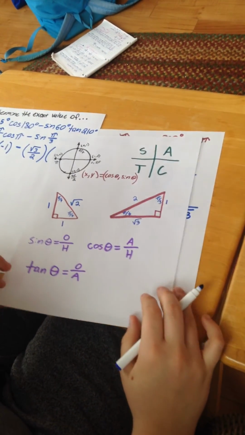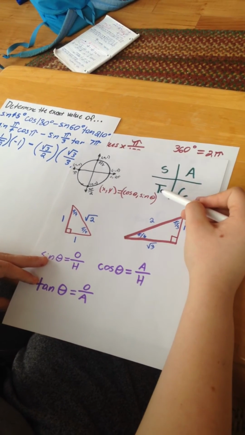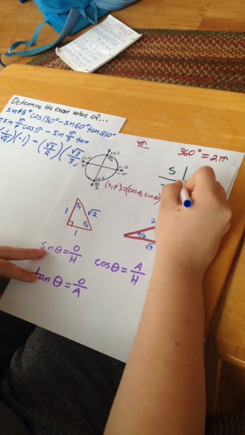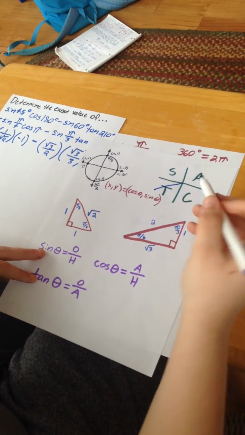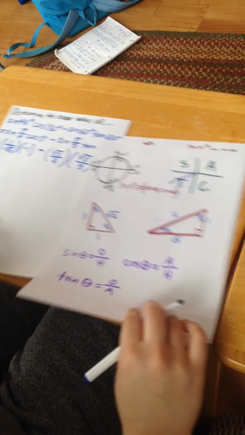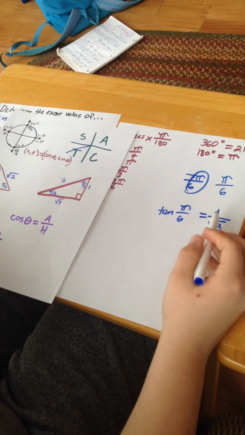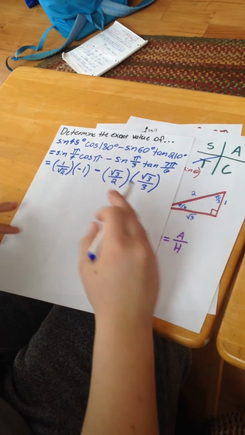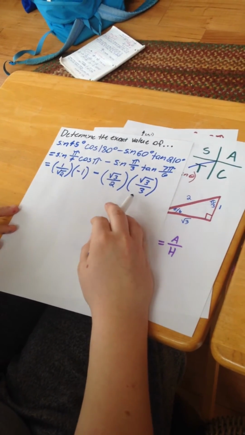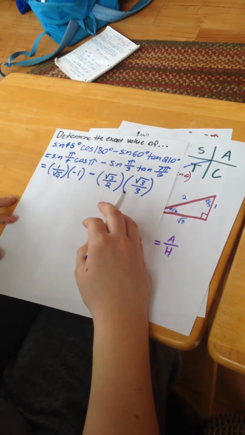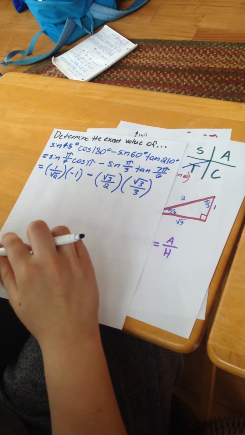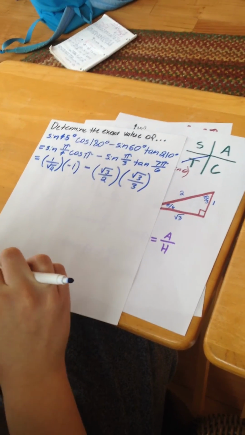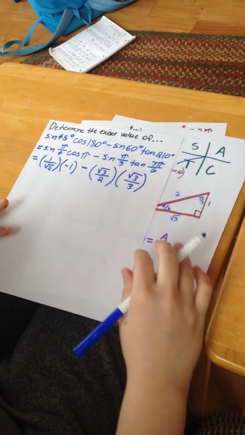Now again, we have to look at our CAST rule. Now 7 pi over 6 is actually in the tan quadrant. So that means tan will stay positive, which means it just equals 1 over root 3. Now how I got the root 3 over 3 is I just rationalized it. You can rationalize it all at the end, but I prefer to do it as I go. So I just rationalize that right now.